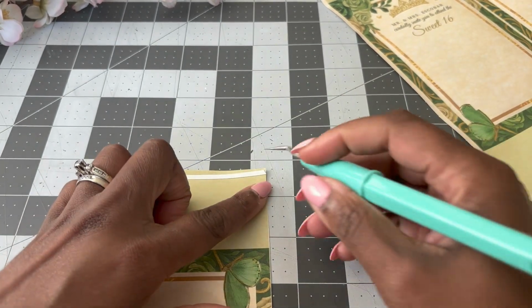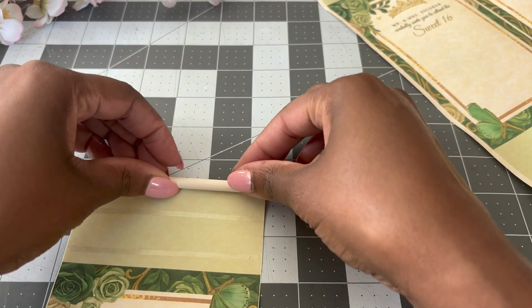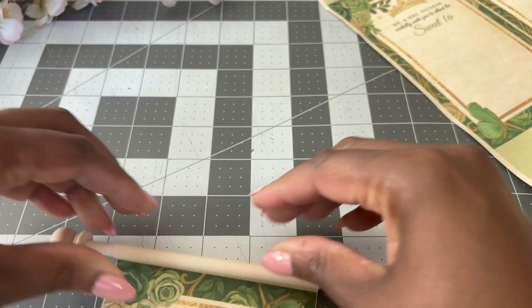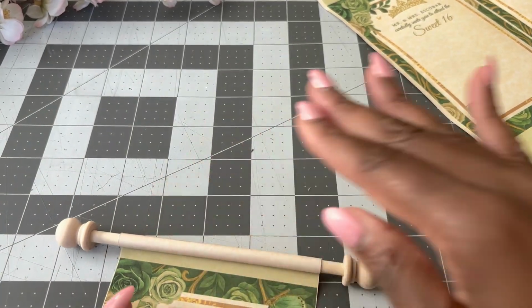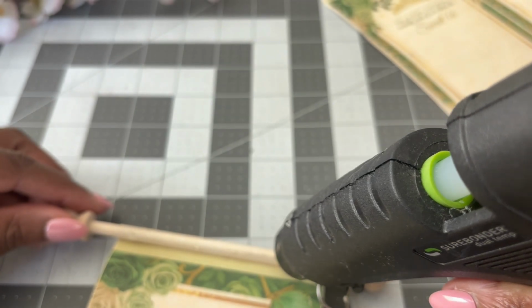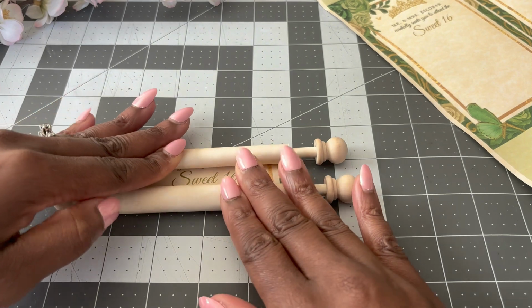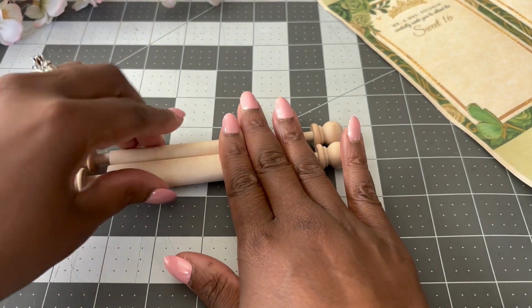Okay, let's do it again. I was definitely inspired by this video by a fellow crafter, and I'll make sure to list that original crafter's video in the description box below. So continue to roll the scroll until both of them meet, add a beautiful bow, and you're all set to go.